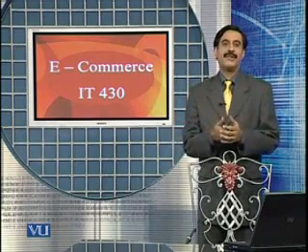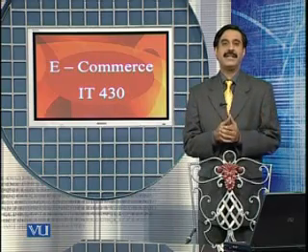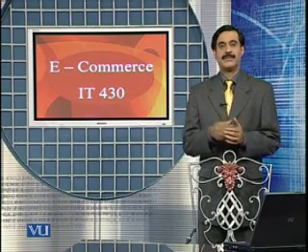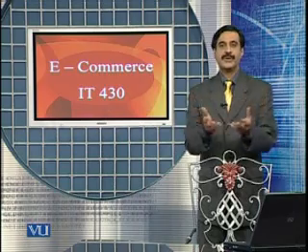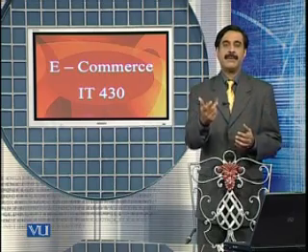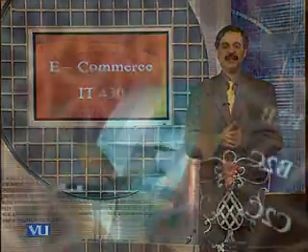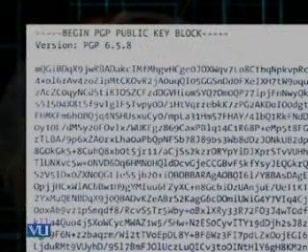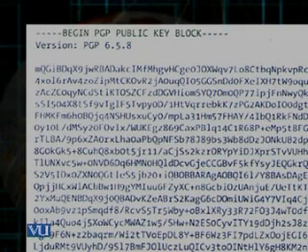You must be wondering how a public key or a private key looks like. So first of all, today I want to show you a simple PGP public key, as you can see on the screen before you. You can notice that there is a strange set or combination of characters.